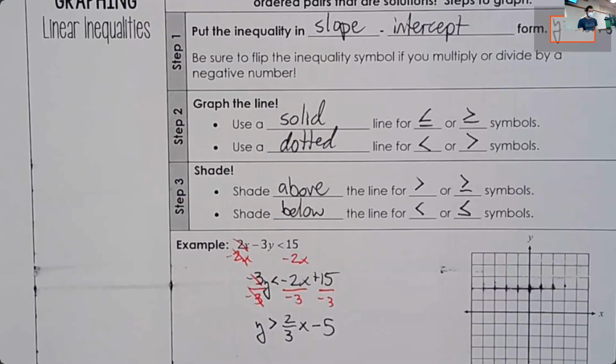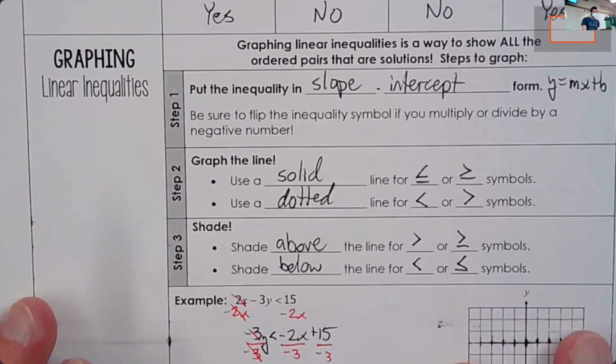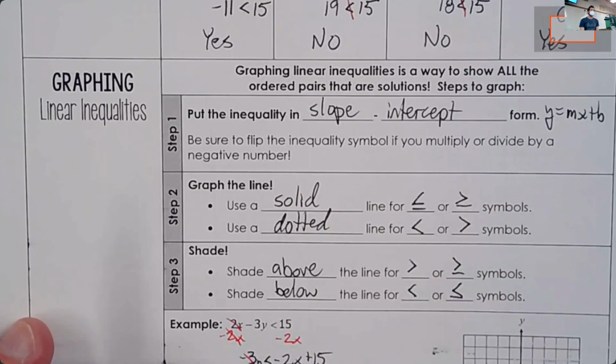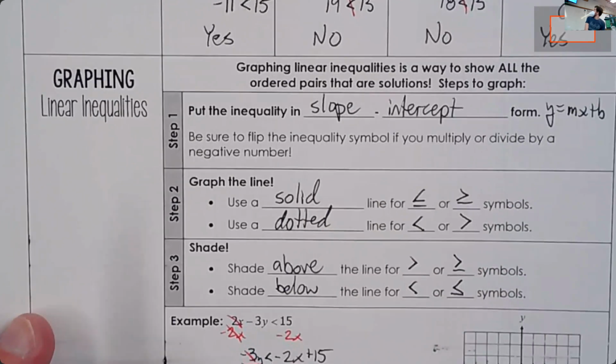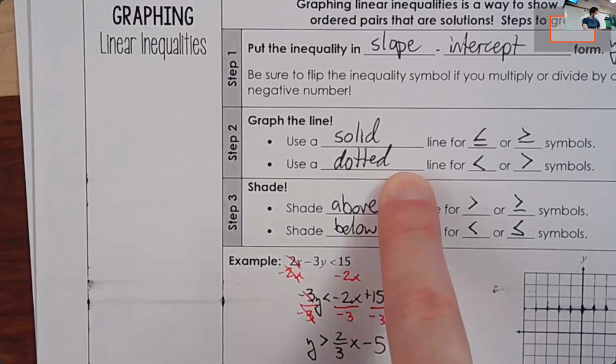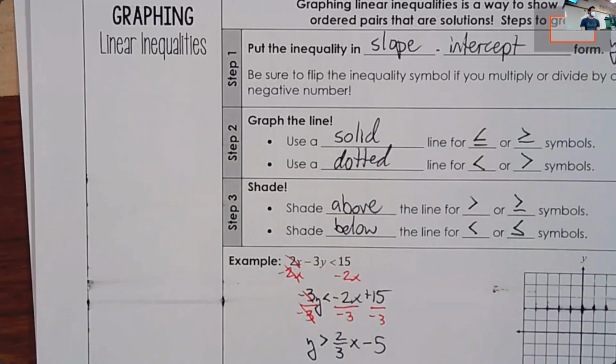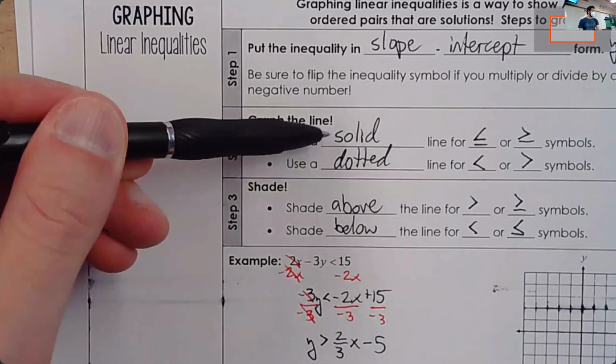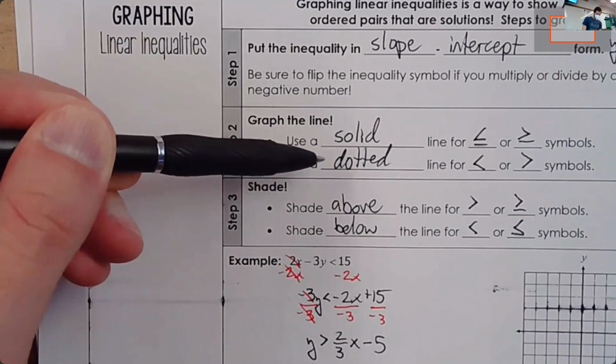All right, the next part is we have to determine what type of line we have. So based on step 2, are we going to have a solid line or a dotted line? Our inequality symbol is here. Does that match up with solid or dotted? Solid or dotted here? Does it match with solid? No? Okay, does it match with dotted? Yeah. All right. So we got a dotted line.